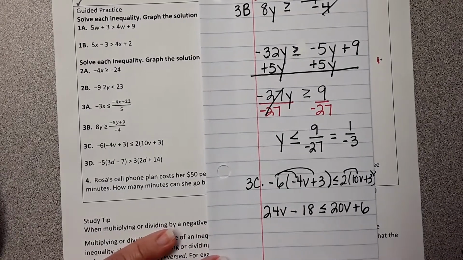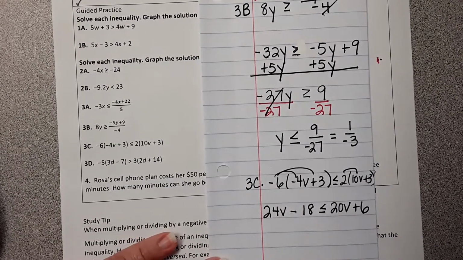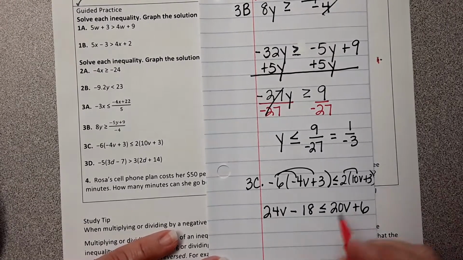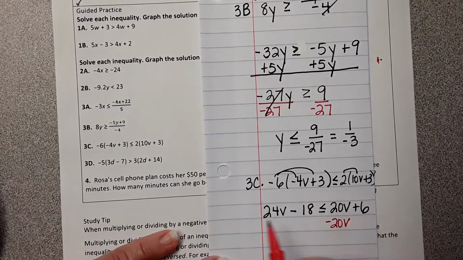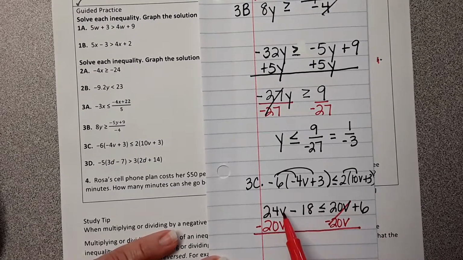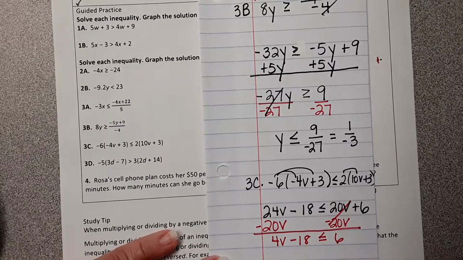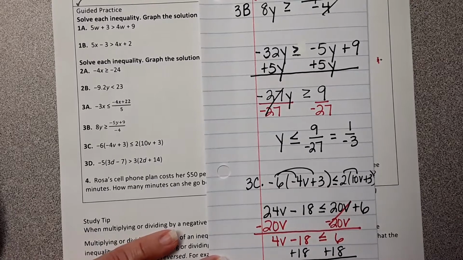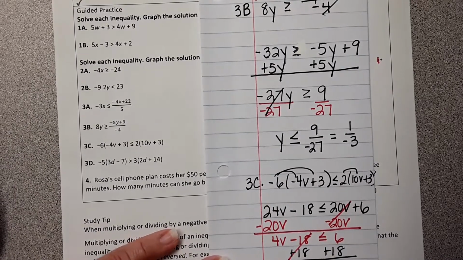So I just did a normal distribution. You guys, I'm going to subtract my 20v. I always move my variables first because I'm just used to that. It doesn't mean that you have to do it. It's just something I do. Cancel these out. 24v minus 20v is 4v. Minus 18 is less than or equal to 6. I'm going to add 18 to both sides. These cancel out. And I'm left with 4v is less than or equal to 24.